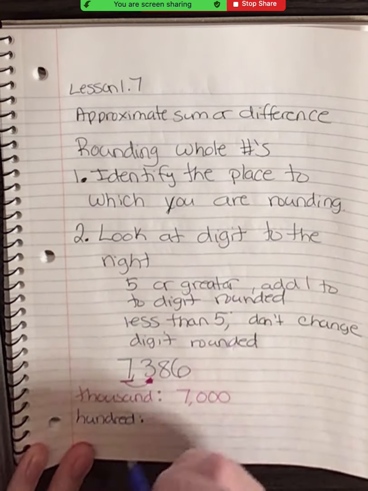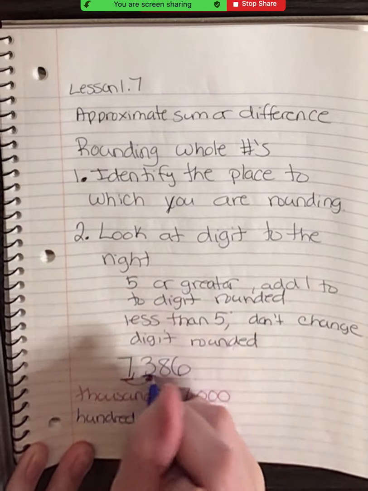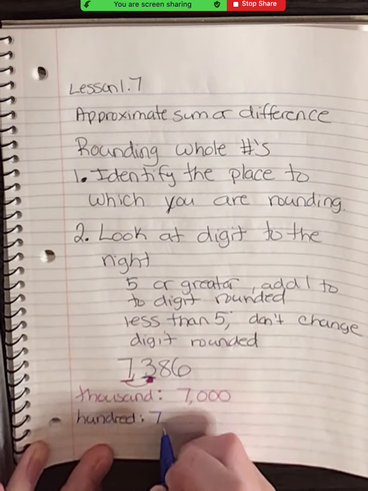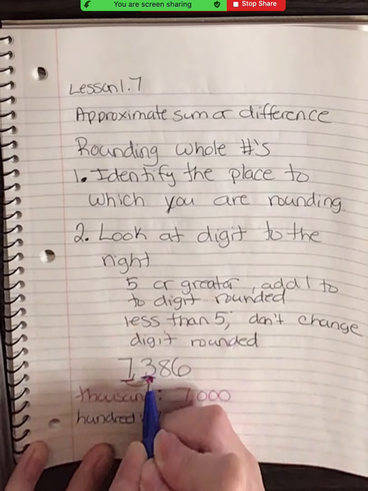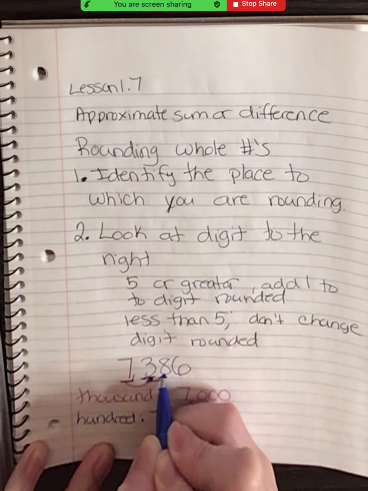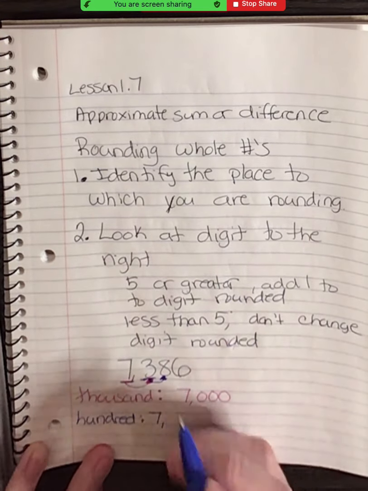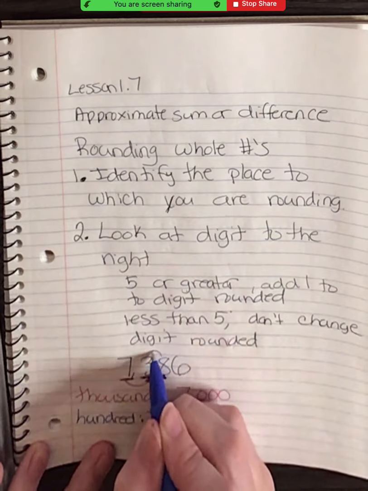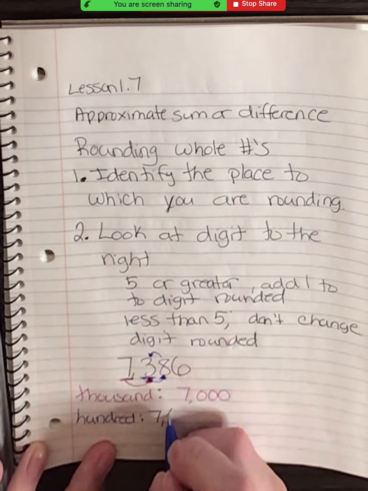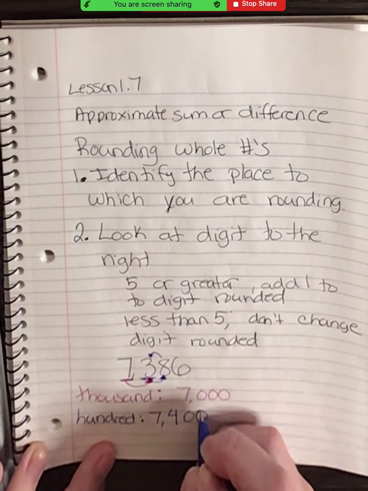The nearest 100, you look to the digit in the hundreds place, which is a 3. So you know you have a 7,000. You have to figure out what the 3 goes to. Look to the right, it's an 8. That is greater than 5. So I'm going to add 1 to the 3 to make it a 4. Everything after it makes a 0.